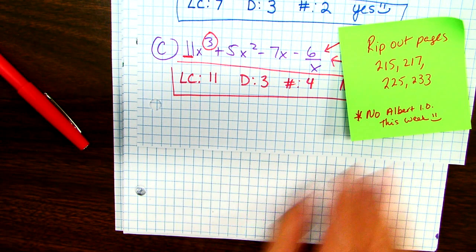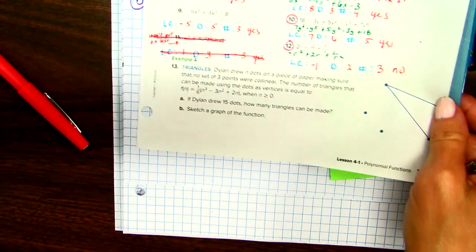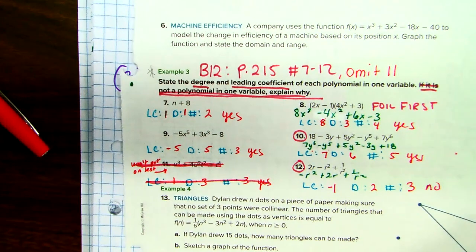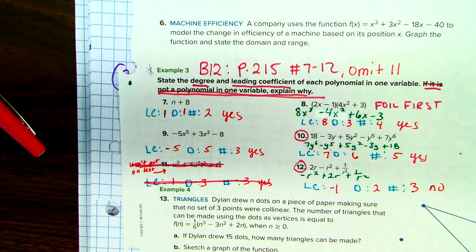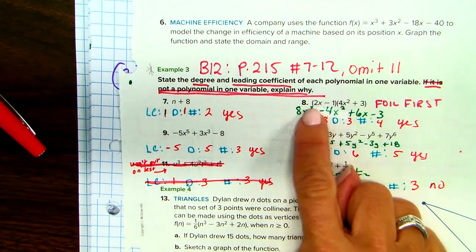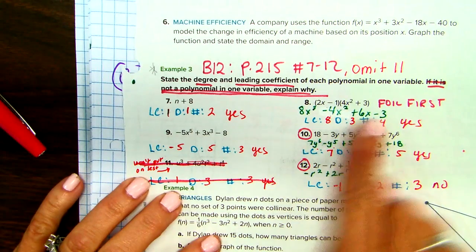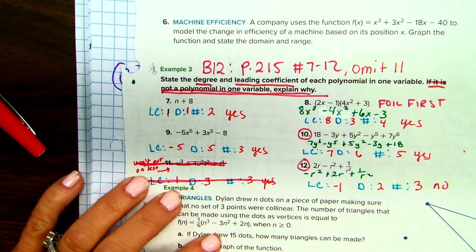Number 8, if you're looking at your homework, you have to FOIL it first. Guys, you can't answer the questions unless it's multiplied out. You can't have it in parentheses. That's considered factored form. Factors have parentheses. So you have to FOIL it out first, and then you can.